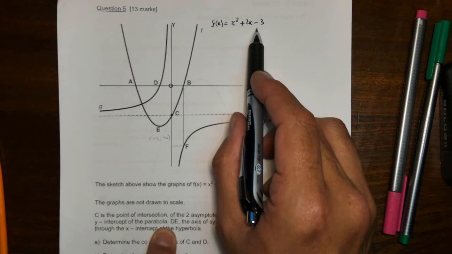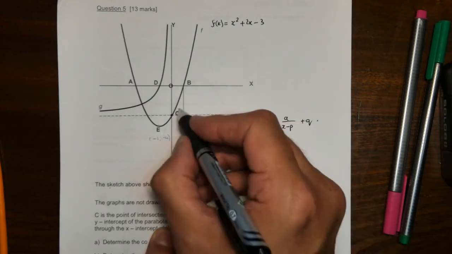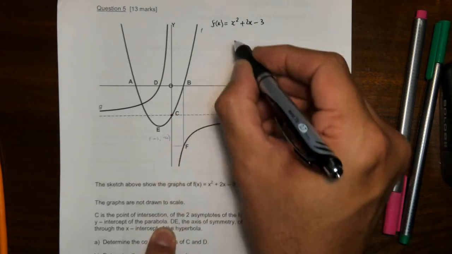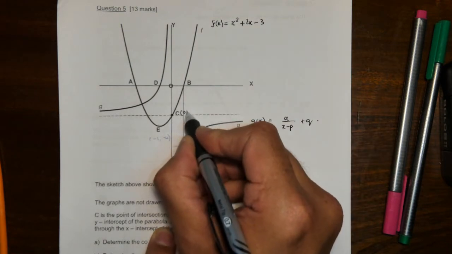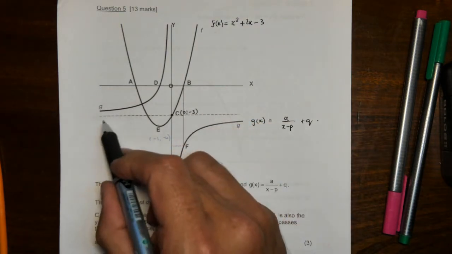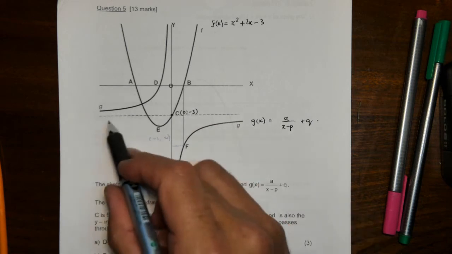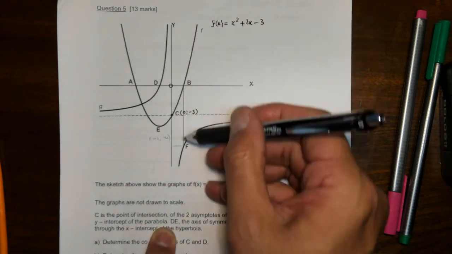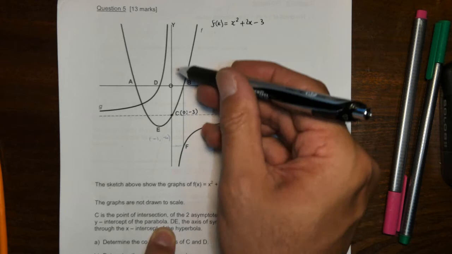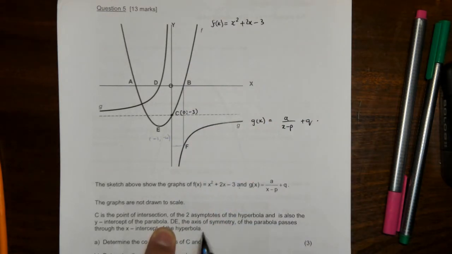Now we can see immediately that it is minus 3. So C is the point 0 and negative 3, which gives us the equation of that asymptote. It's horizontal. The vertical asymptote clearly is x equals 0. It's the y-axis.